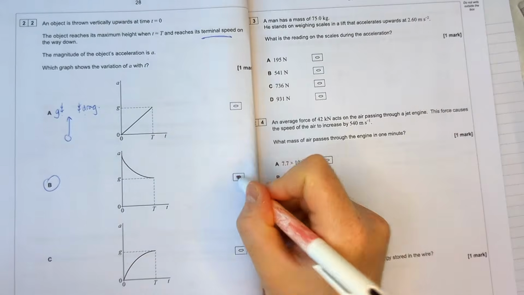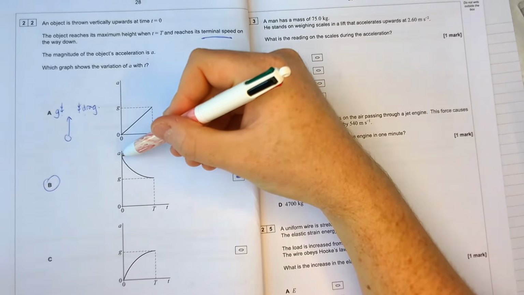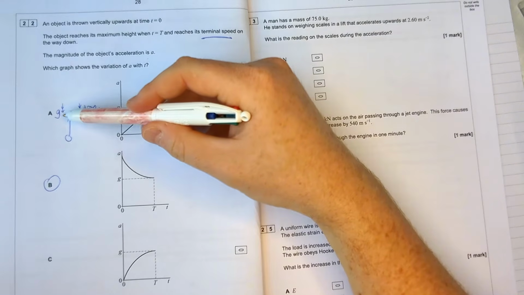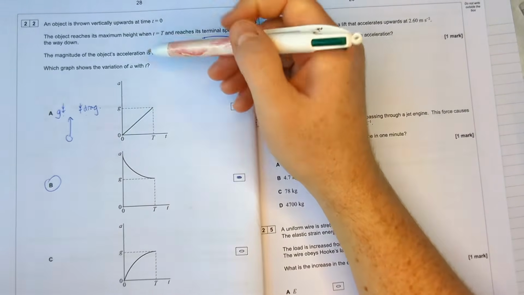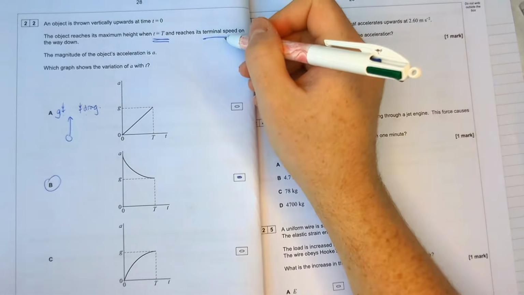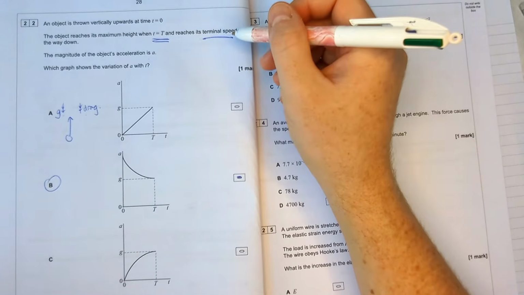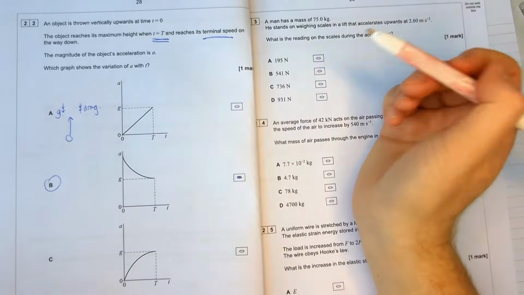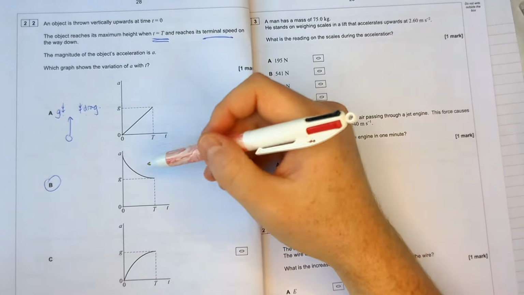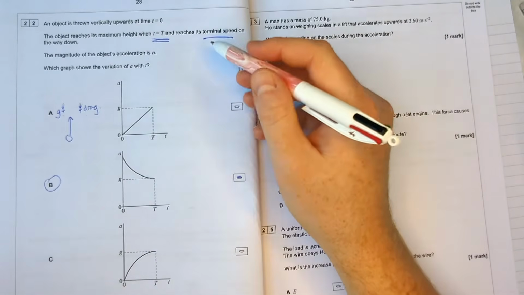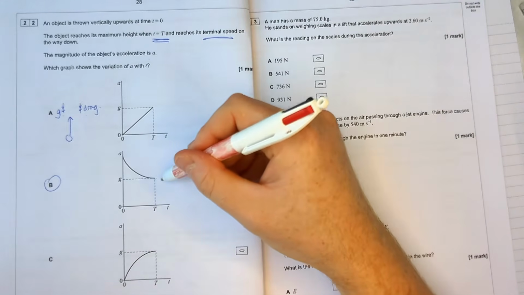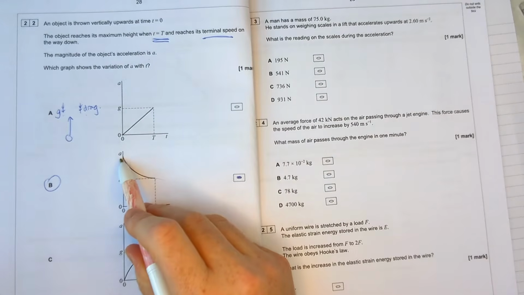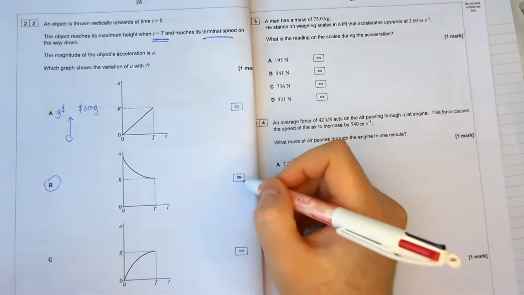I'll explain the rest of the graph though. So initially that acceleration is going to be higher than g because there's drag, or air resistance, slowing it down, as well as gravity. Then it reaches its maximum height here, and it says it reaches terminal speed on the way down. I don't really know why they tell you that, because none of these graphs have anything after point T, but maybe it's just to remind you that air resistance exists. So if it has a terminal velocity reached on the way down, it will basically decrease after this point, but the idea is that acceleration is going to be bigger than just 9.81 because there's drag acting, so therefore it's option B.